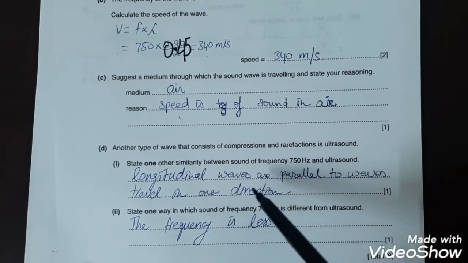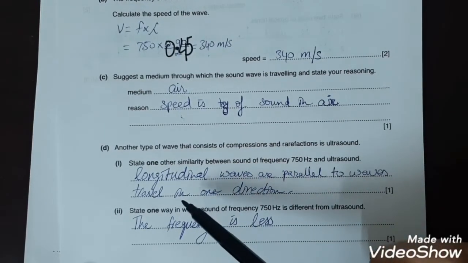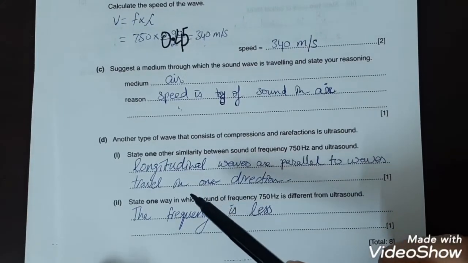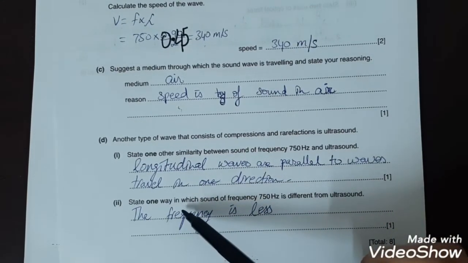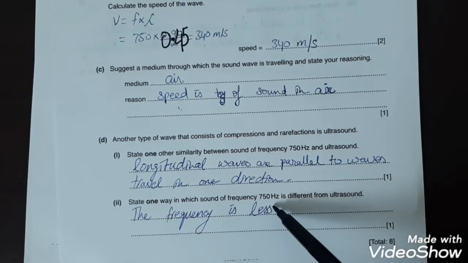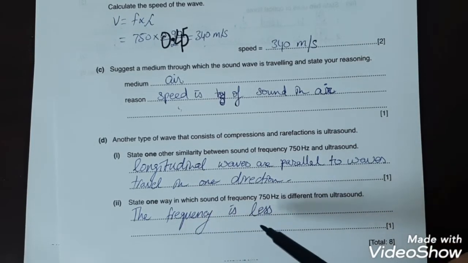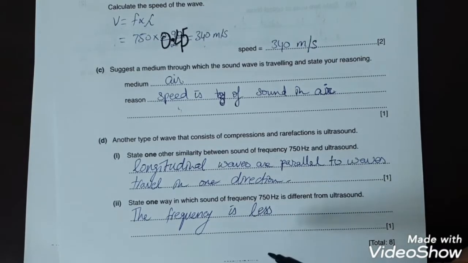So the longitudinal waves are parallel to the waves that travel in one direction. So this is what we'll write in part 1. Then in part 2, state one way in which sound of frequency 750 Hz is different from ultrasound. The frequency is less. So this is what you'll write.